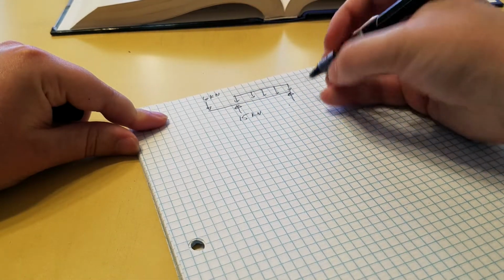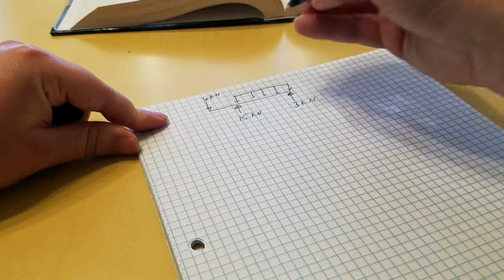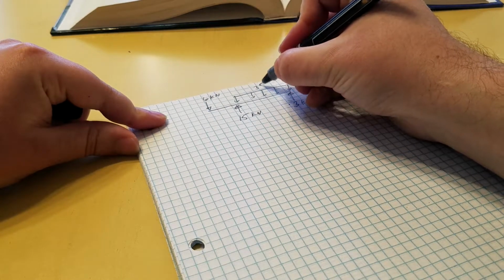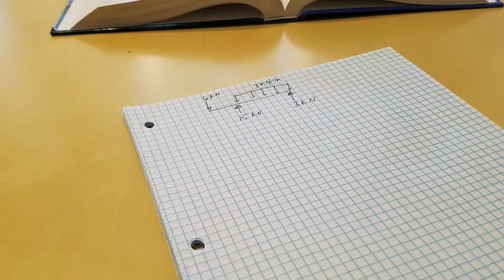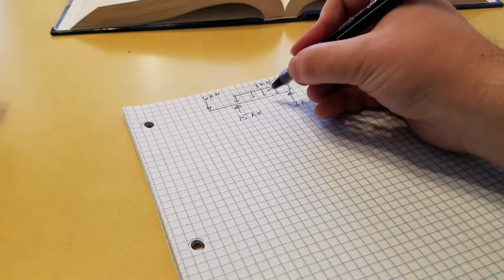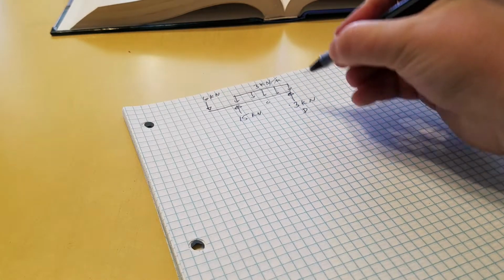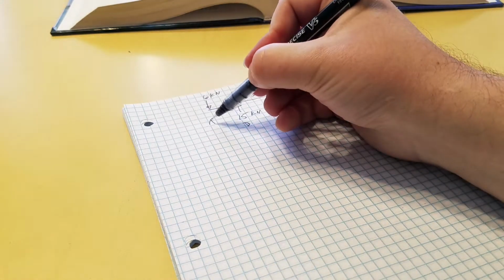And then this one was only 3. This distributed load was 3 kilonewtons per meter. Okay. So now when I consider shear within the beam, this is point C, D, B, A.